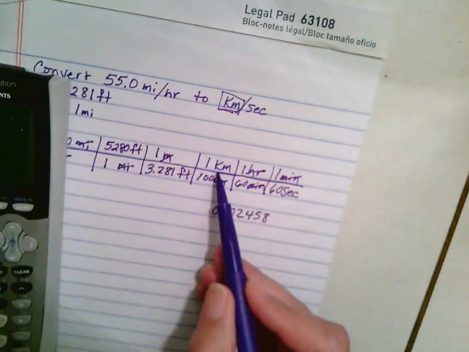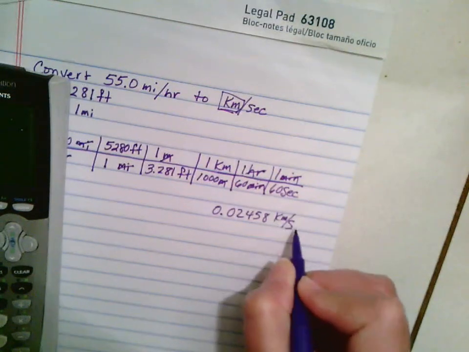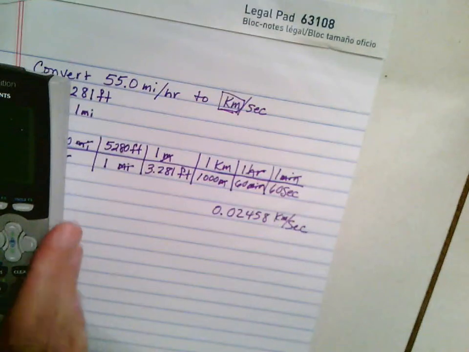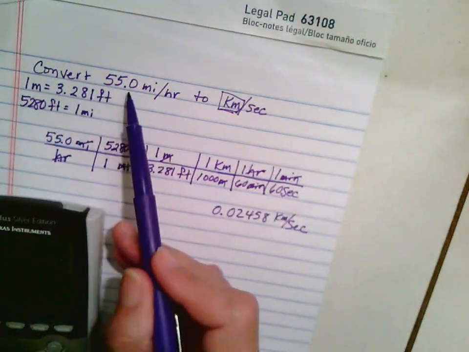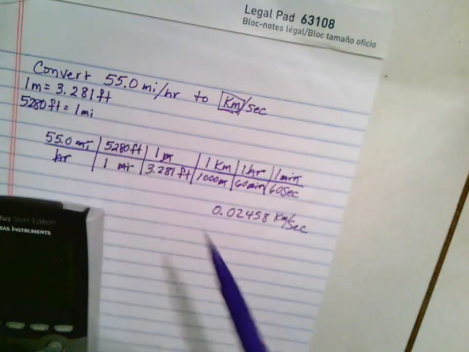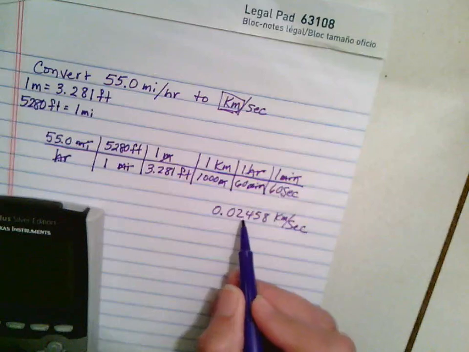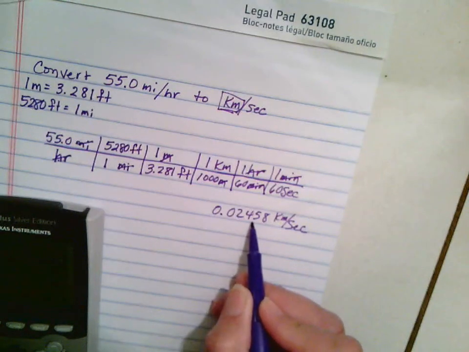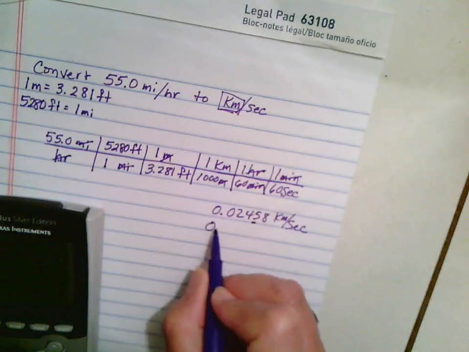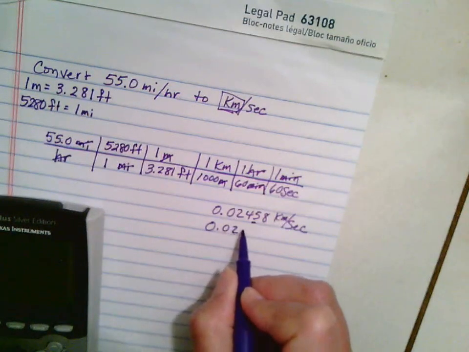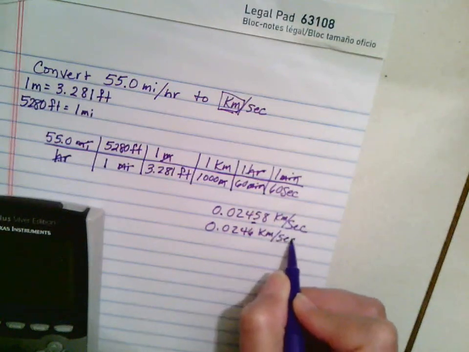And now let's look what units we have. The only things left are kilometers and seconds. So I have kilometer per second. And I never use any of my conversion factors. I go back to my data. 55.0 has 3 significant figures, so these 2 zeros are not significant. So 1, 2, 3. I'm going to keep through the 5. And the 8 tells me to round that up to a 6, so I get 0.0246 kilometers per second.